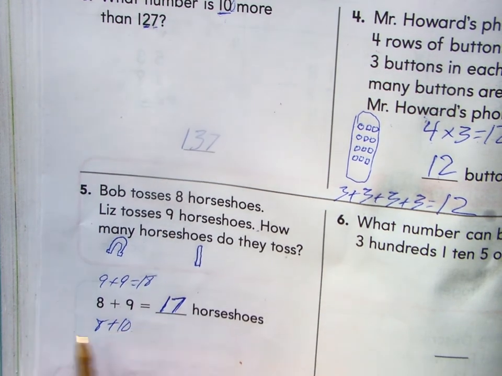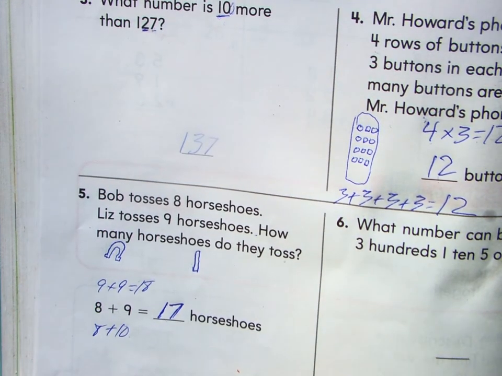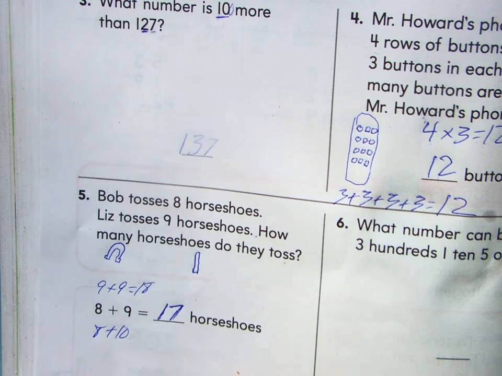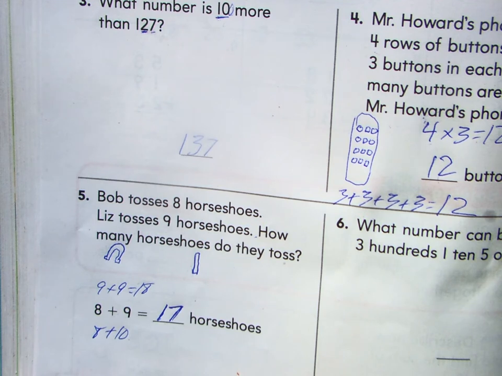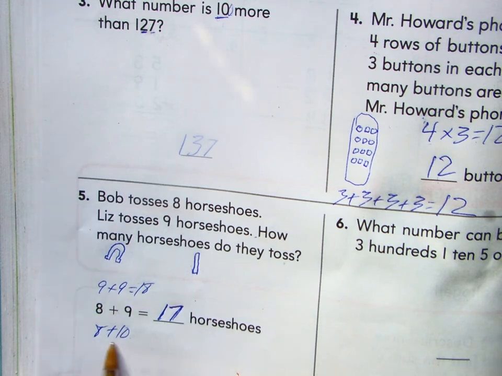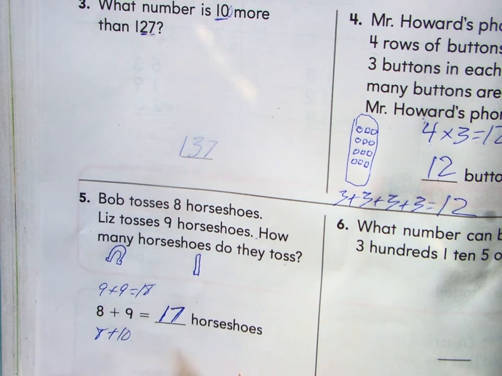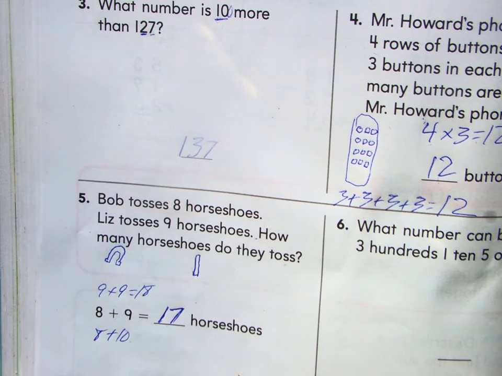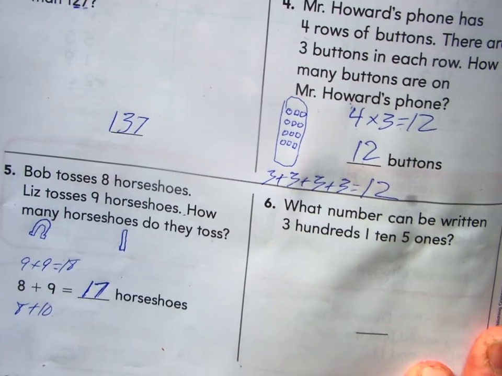There's lots of ways you can think of this without using your fingers. Se puede hacerlo sin los dedos. Which way do I do it? Oh, no. When you're like me, when you're grown up, you just know 8 and 9, 17. You got it memorized. That's what you want to do, is memorize it. Then you don't have to use fingers. You don't have to think at all. You just say 8 and 9, 17. That's the best way. Have it memorized.